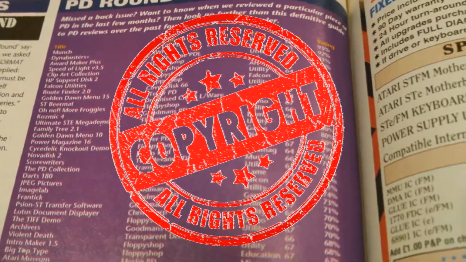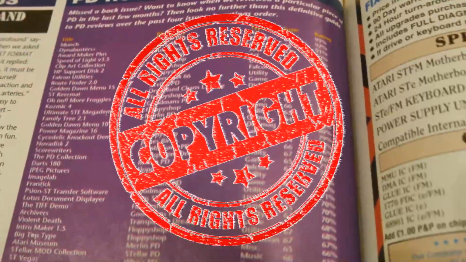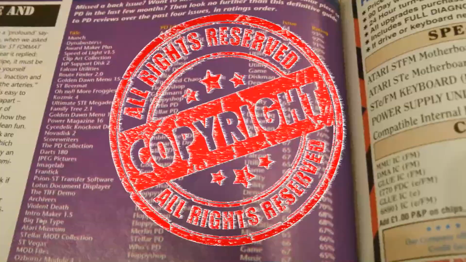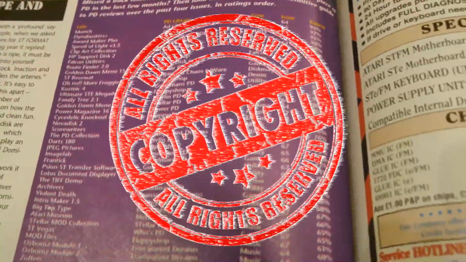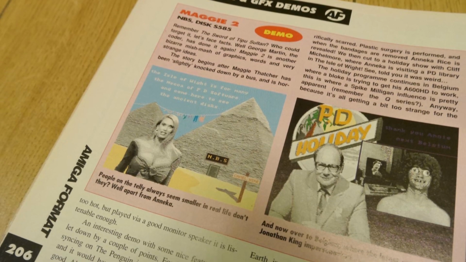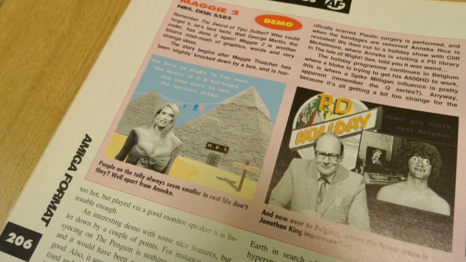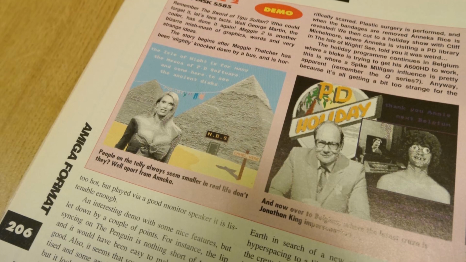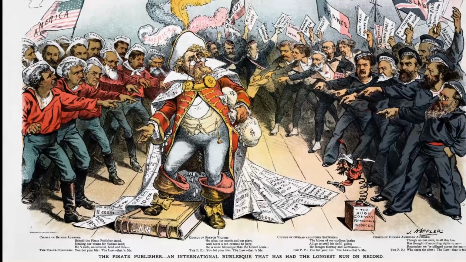PD software has no copyright and no trademarking, meaning that there's no real restrictions with what you can do with the software, even though ironically a lot of PD discs contained images and content which were copyrighted and ripped from all over the place. But you were able to mod, copy, destroy or repurpose the software until your heart's content.